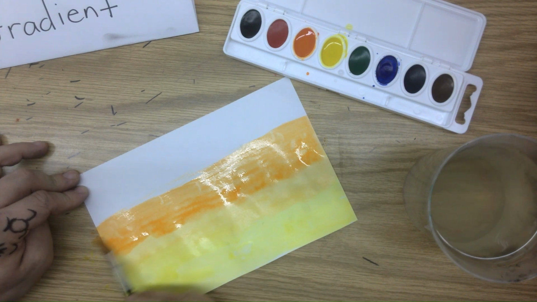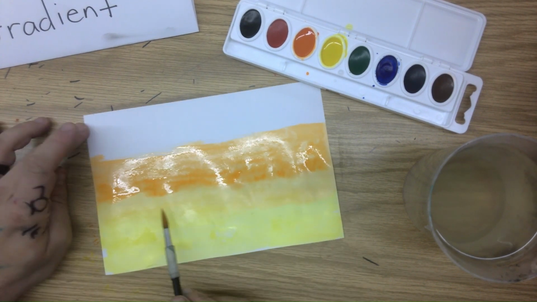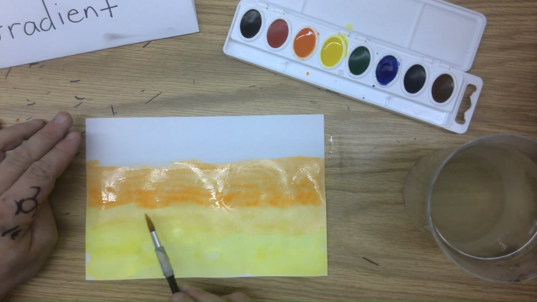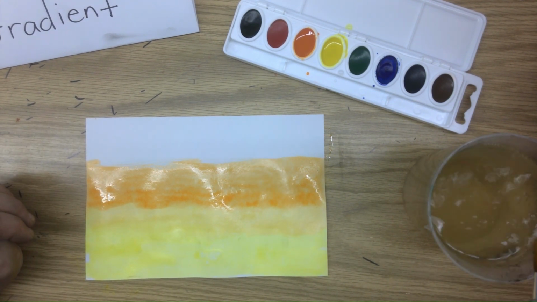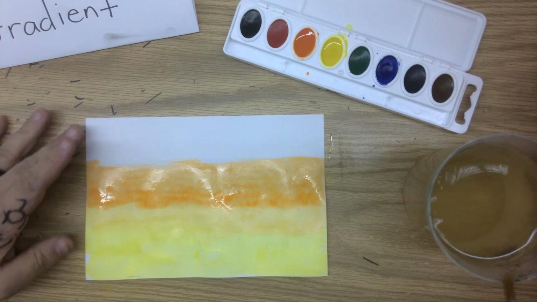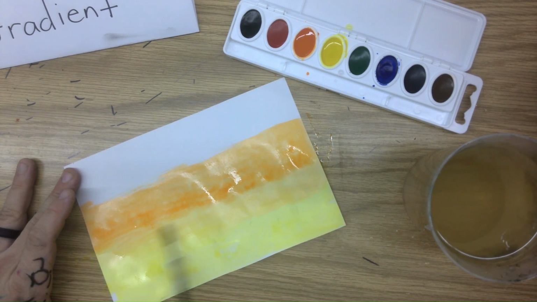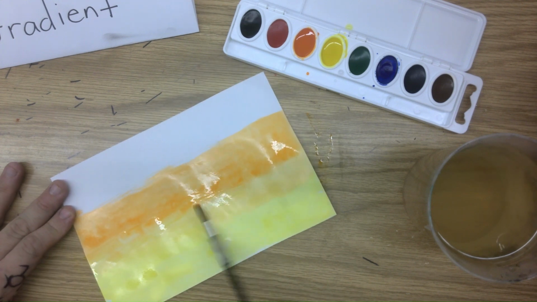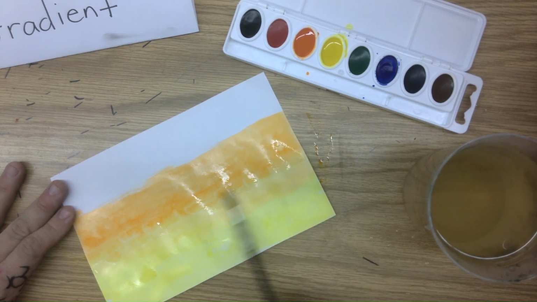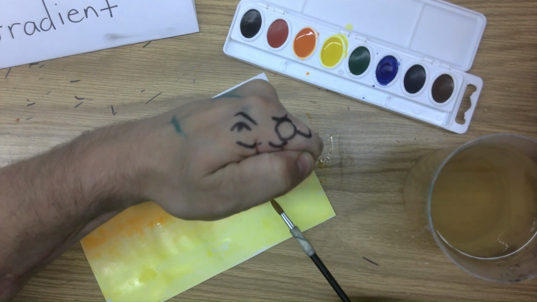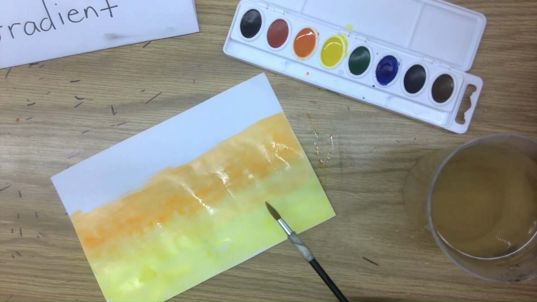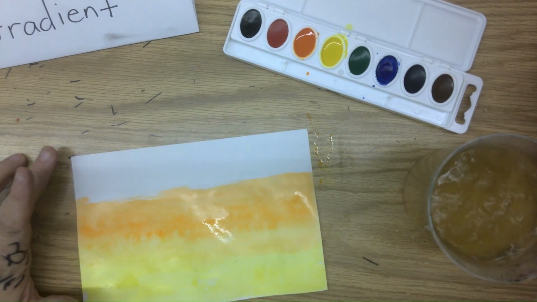Now I know the next color I'm going to do is red, but you see how it's not very smooth down here? What I'm going to do is rinse my brush out completely. Tap, tap, tap. Very light taps. Then I'm just going to use that water to smooth out that transition, that gradient. Everyone say gradient. Very good. And then I'm going to go to red.